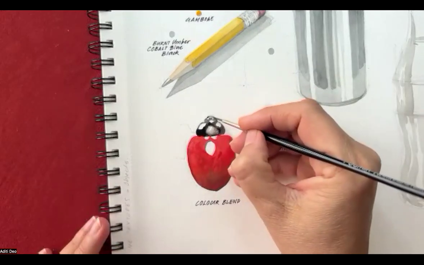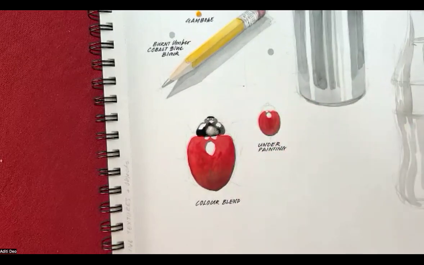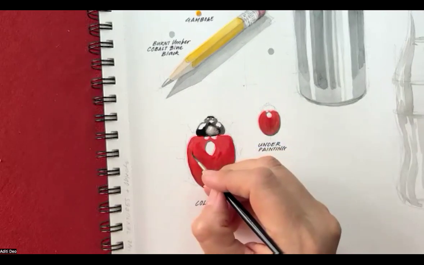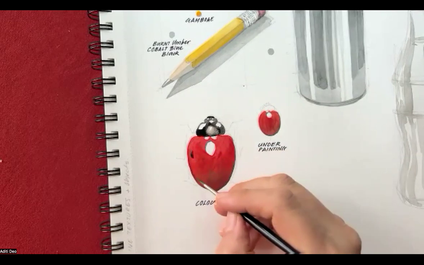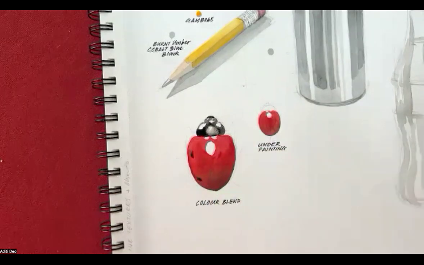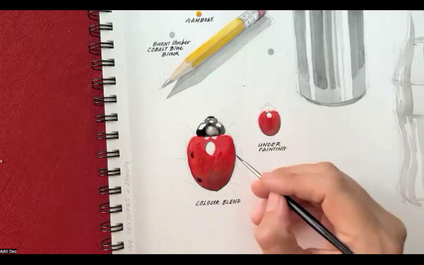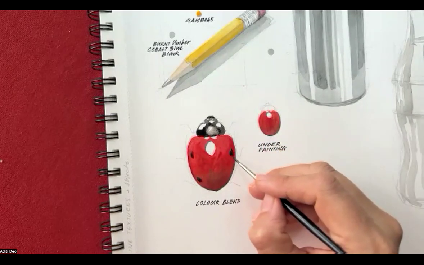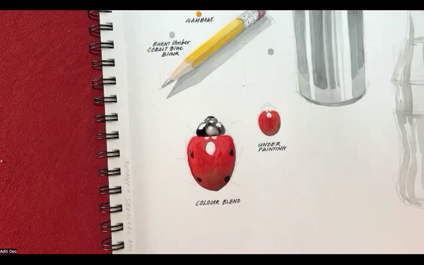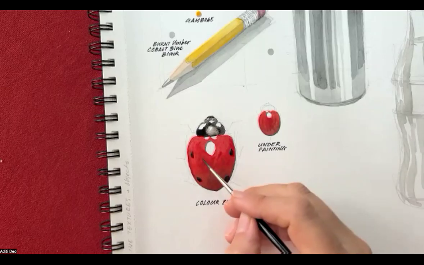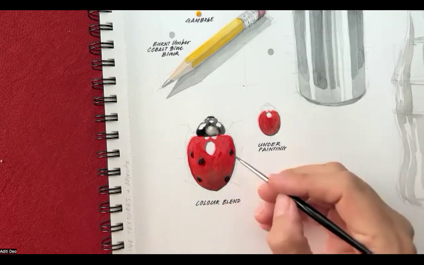Okay, then the mouth parts, and then we have the marks on the bug themselves. Now these also I would make them in two parts. So first I would put a gray over there, and very quickly, this paint should not be too wet.